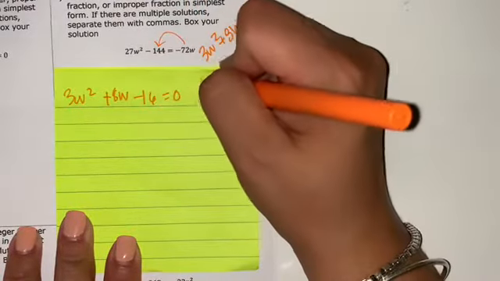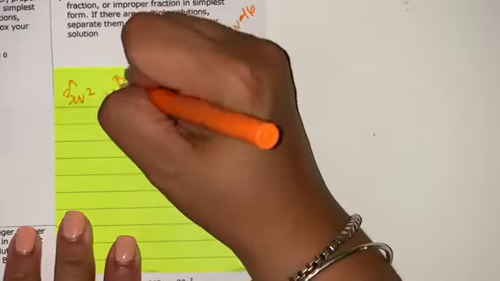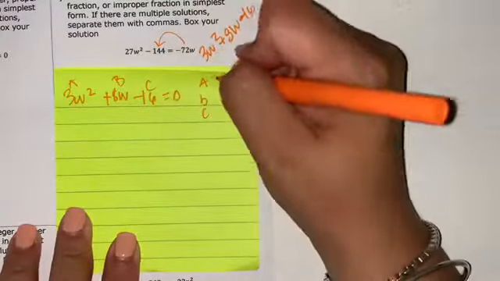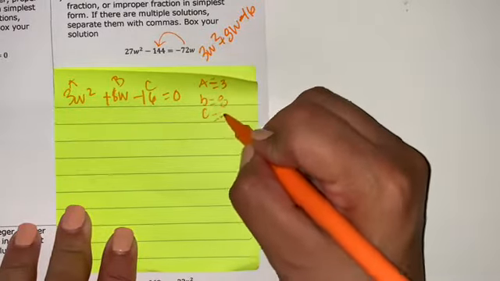So we want to find A, B, and C. This is A, this is B, this is C. We know that that's going to be 3, 8, negative 16.